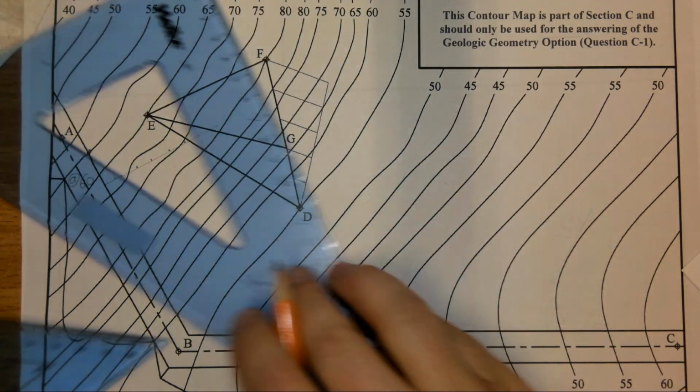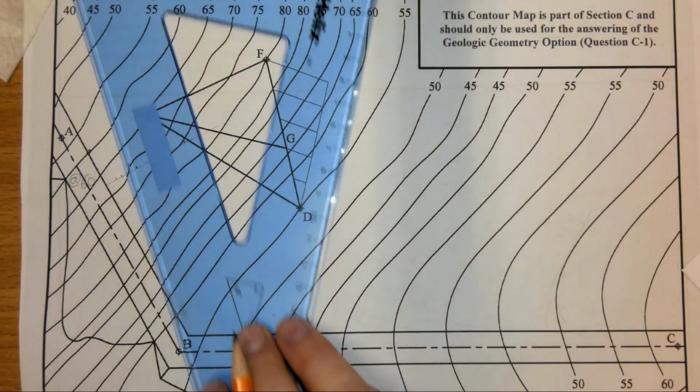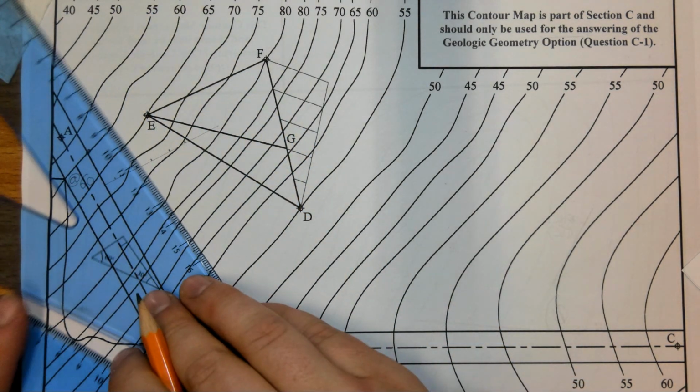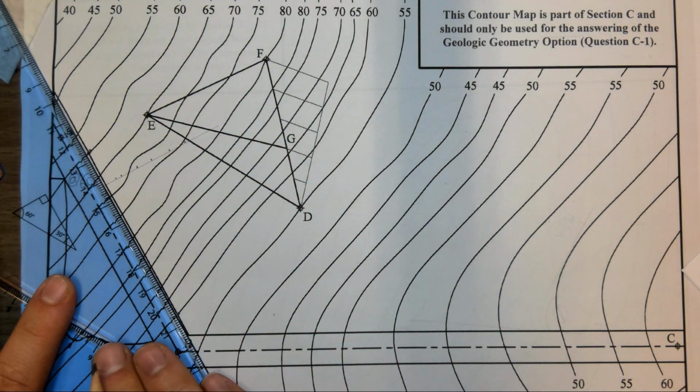Right, now we're going to draw lines parallel to the edge of the roadway now. Okay, excuse the background noise.